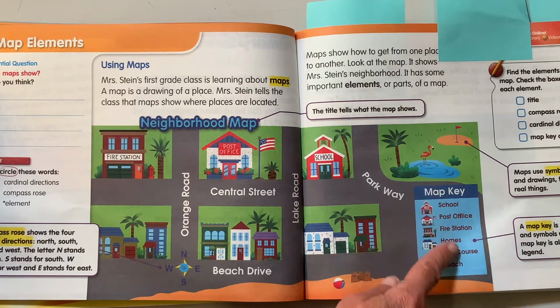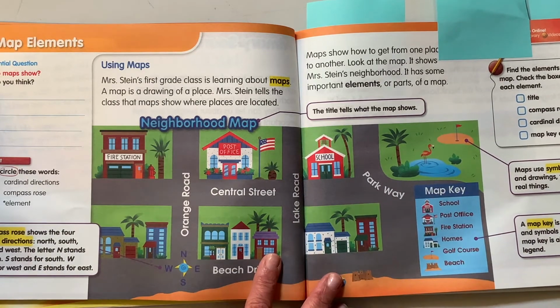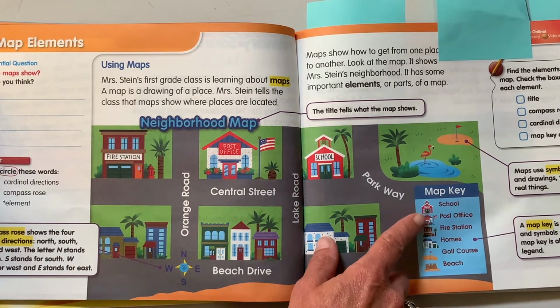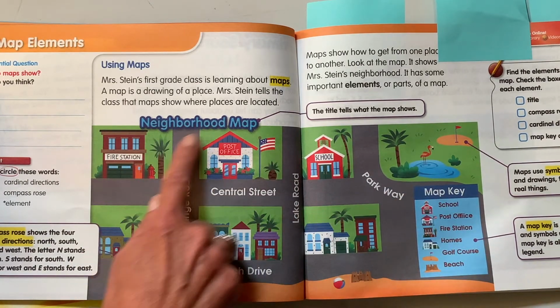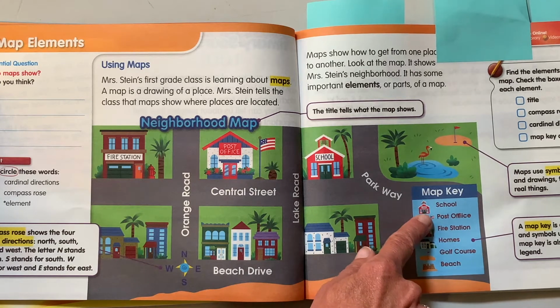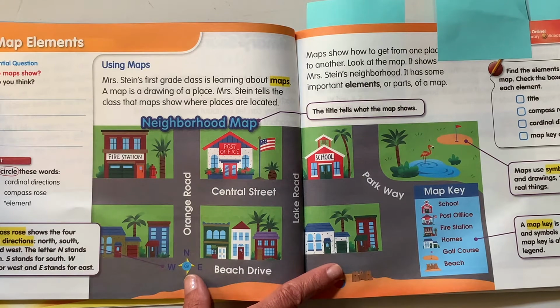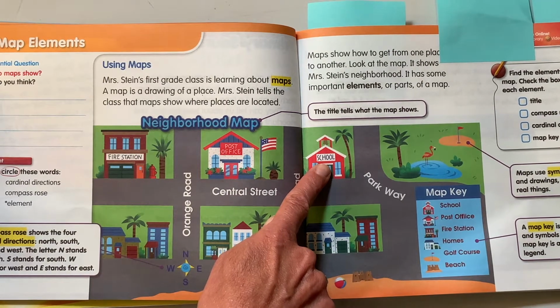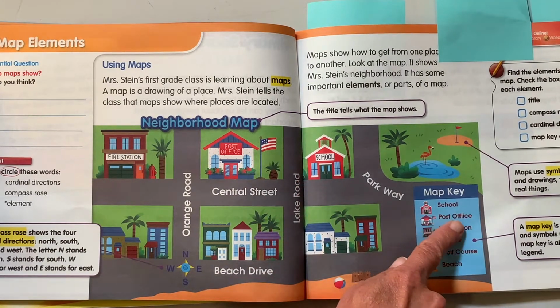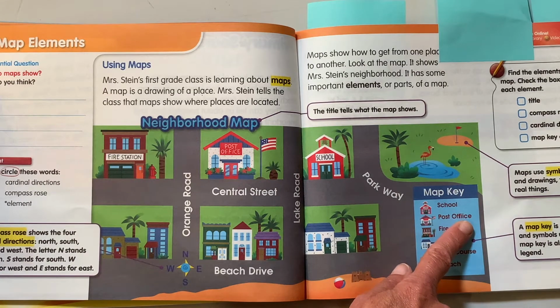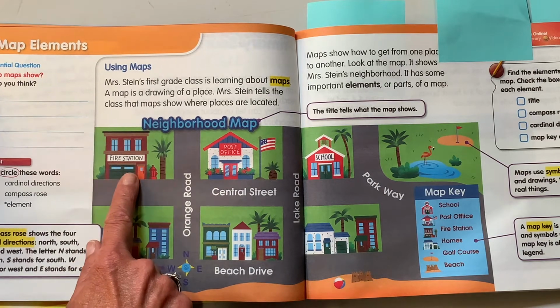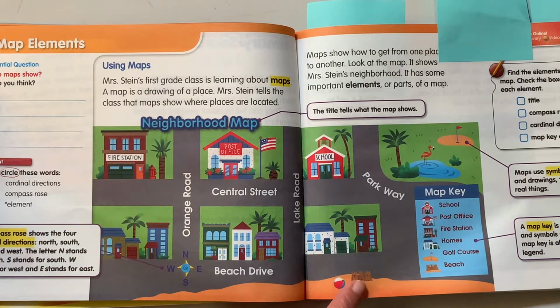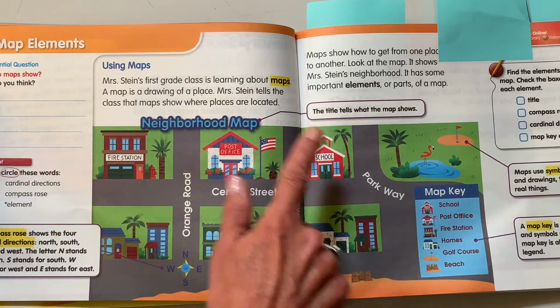And then in the corner, there's something called a map key. By looking at this map key, you can read the words and try to find what it's looking for in the map. We know this is a symbol for the school. Can you find the school? How about the post office? This says post office. Can you see where the post office is? And it shows you the fire station and the beach and all the different things in the map.